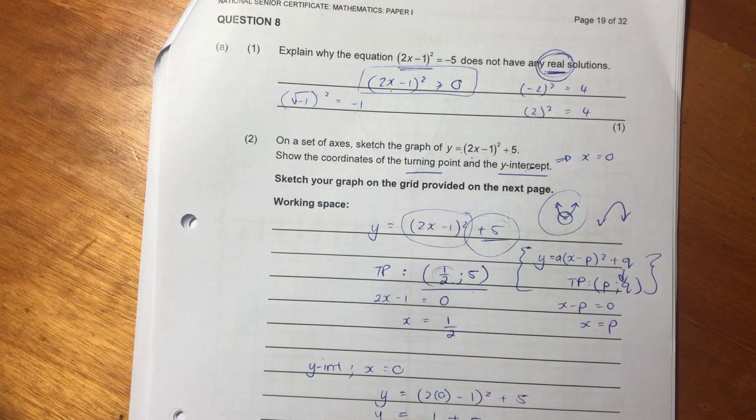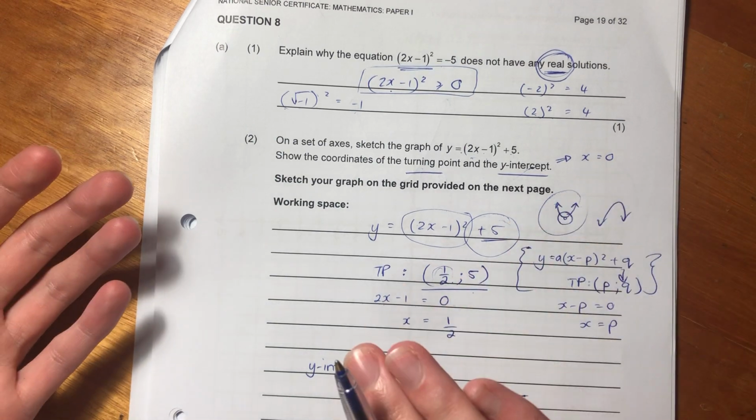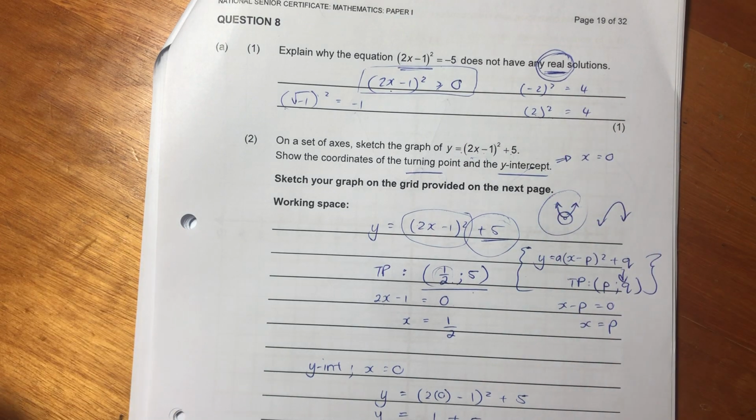Okay, so it's just testing whether you understand the nature of a square and when a square can be a negative, when it can't be a negative. And it's important to understand the words and the classifications of different numbers.